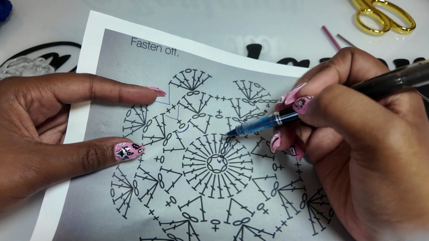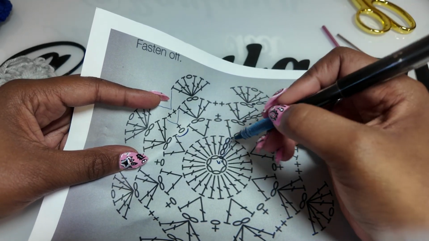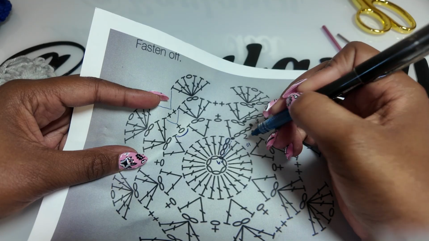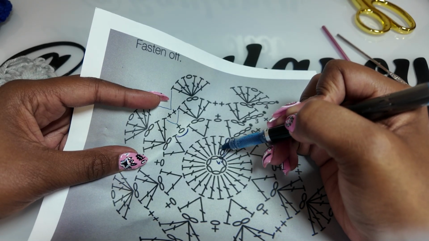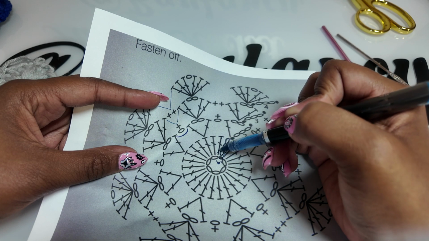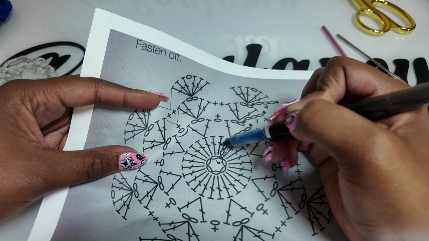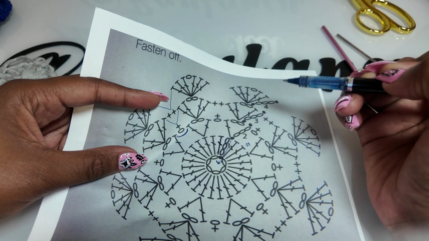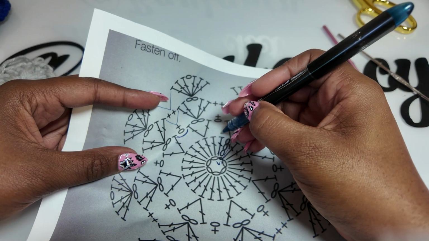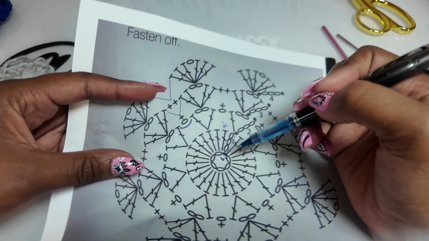1, 2, 3. So here, I believe we have 24 double crochets. Anytime you see a T symbol, a long T symbol with one slant, that counts as a double crochet. Double crochet is DC.